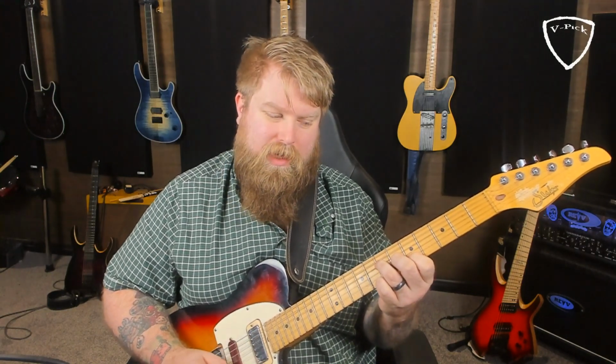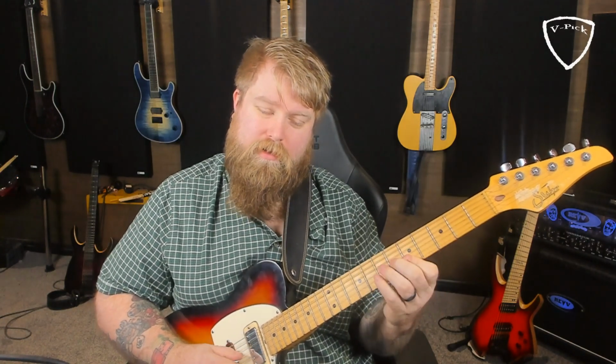So that's 6, 5, and 5, the top 3 strings, 8, 8, and 8, the middle 3, and then 7, 6, and 5. Now I can continue. Here's my A, here's my E flat. That's me seeing that C shape, and resolving to A. So I should be able to go through all of those.